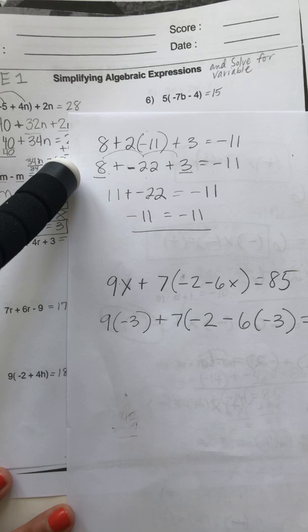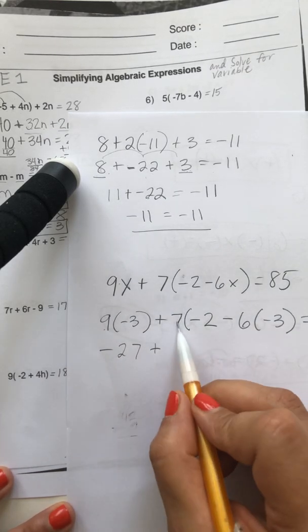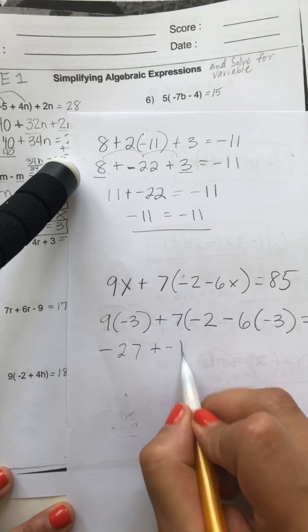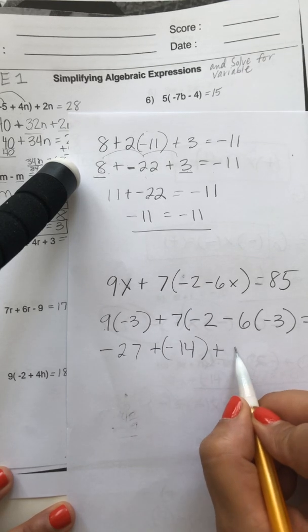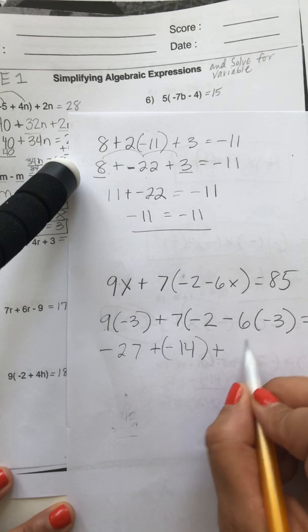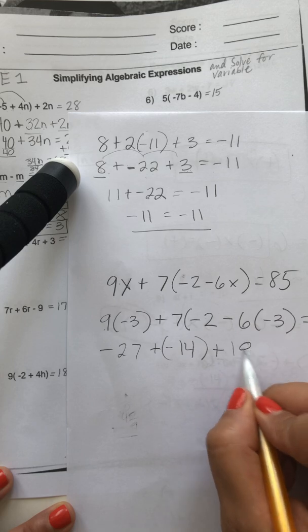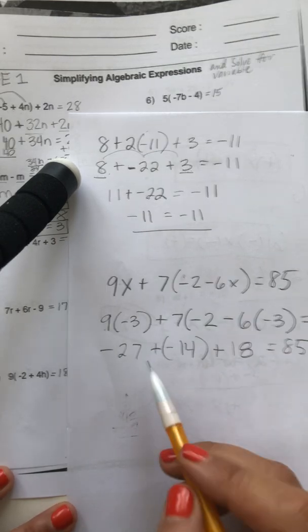All right, then I'll simplify my equation. So this is negative 27 plus negative 14 plus, and then negative 6 times negative 3 is a positive 18 equals 85. And then I can combine these.